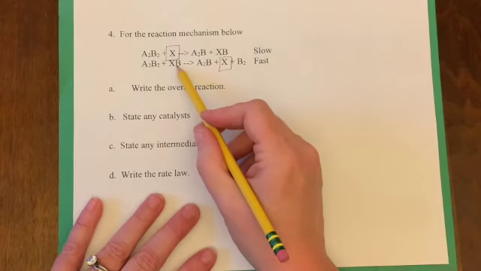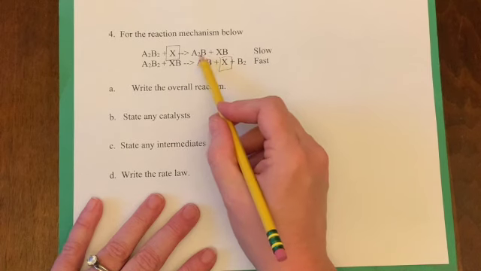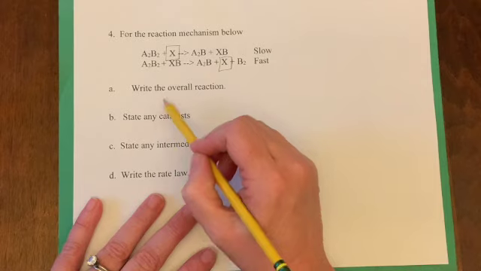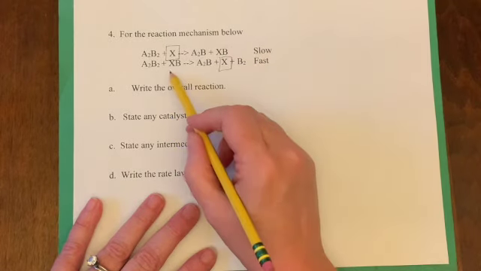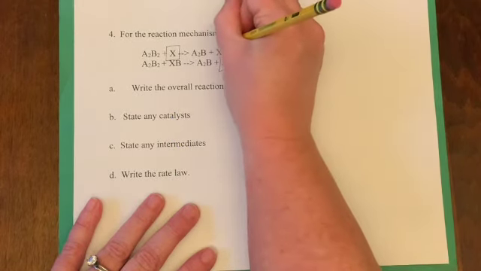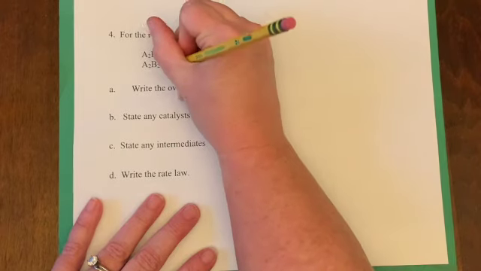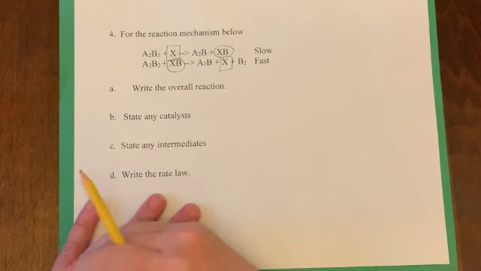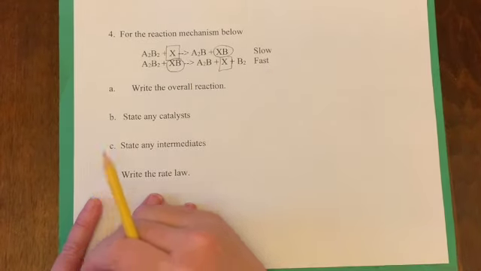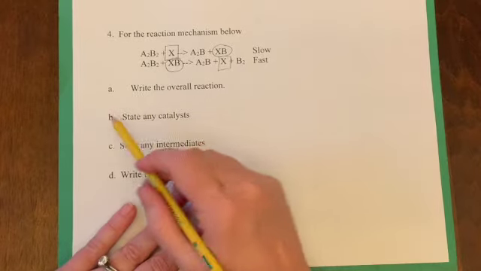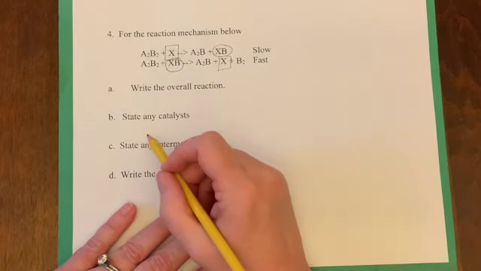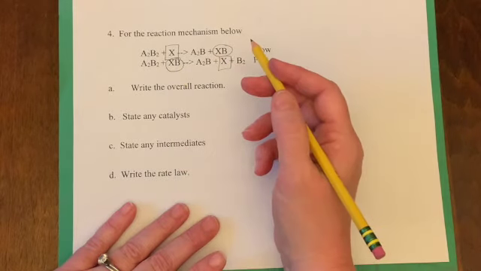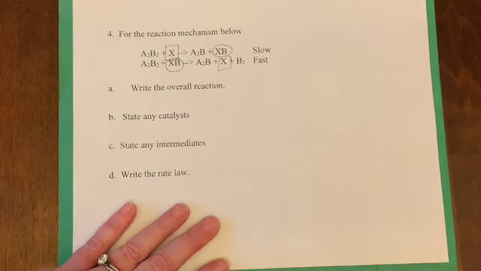Then I'm going to say A2B. Nope, that's only on the right side, so that's going to stay there. XB, there and there. All right, so that's on both sides. So I'm actually going to answer questions B and C, and then we'll go back and do A. It doesn't matter which order you want to do this in. I've asked for the overall reaction, so what I'm going to do is write anything that I have not crossed out. I'm sorry, I said I'd do B and C first.